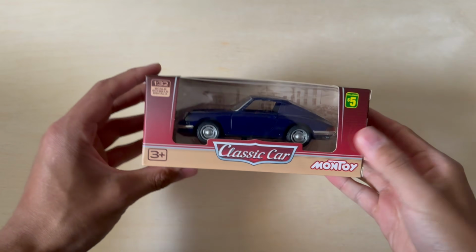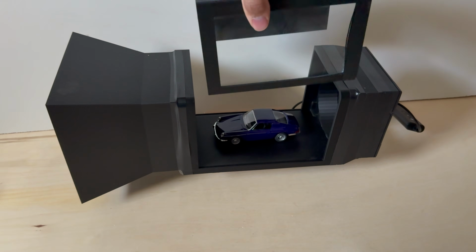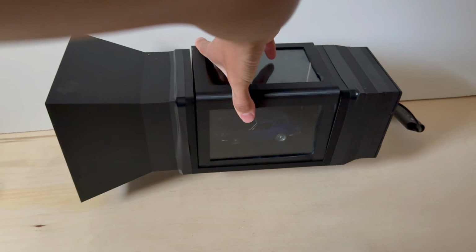I got this car from the dollar store, and it was actually the perfect size for my wind tunnel. Let's see how it performs. Now let's see how it performs in the wind tunnel.